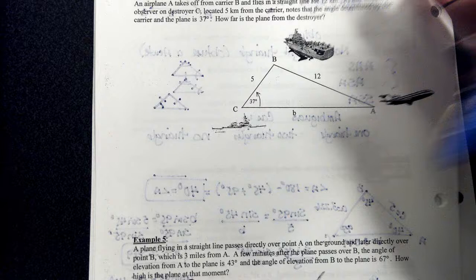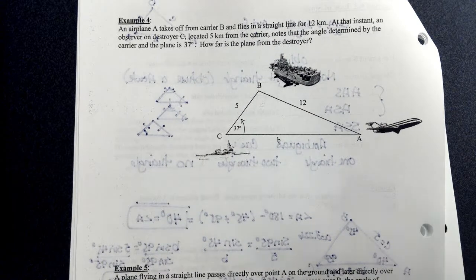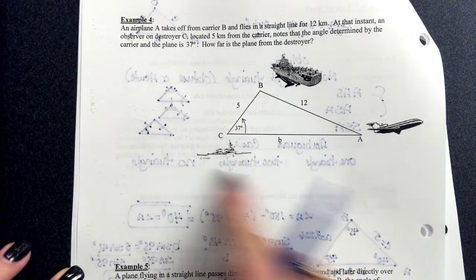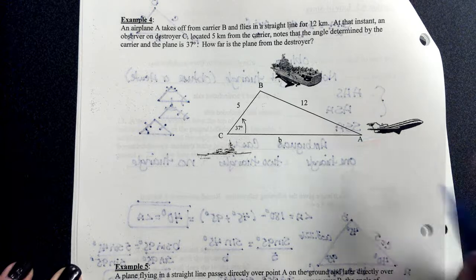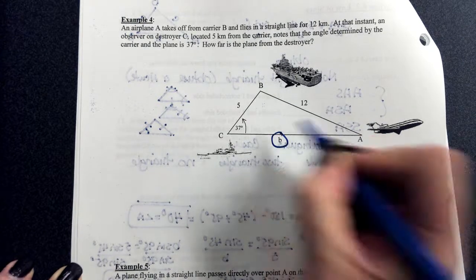And a lot of times, guys, these problems will involve some kind of word problem. Again, if a picture is not given, always draw your picture, draw your setup. So you have an airplane that takes off from carrier B in a straight line for 12 kilometers. At that instant, an observer on destroyer C, located 5 kilometers from the carrier, notes that the angle determined by the carrier and the plane is 37 degrees. So they've already set up the picture for you. How far is the plane from the destroyer? So I'm trying to solve for side B.